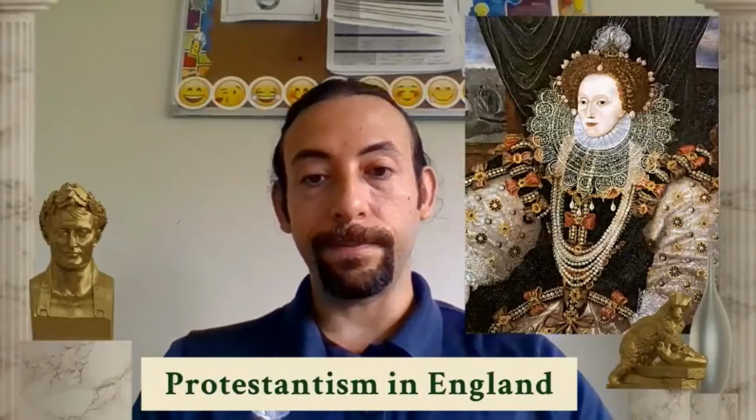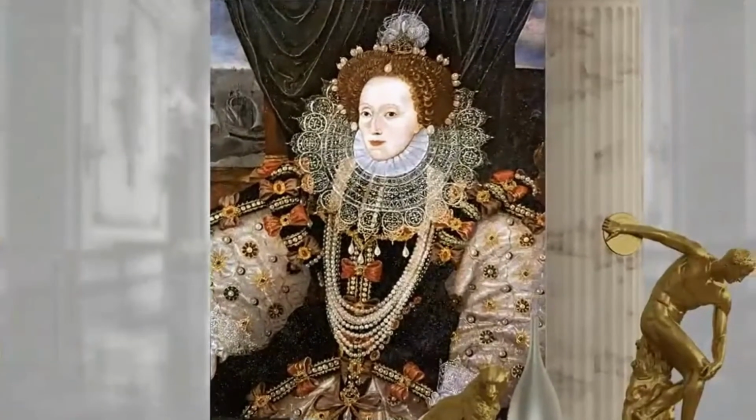Protestantism in England. Elizabeth repealed the laws favoring Catholics. A new act of supremacy named Elizabeth as the one supreme governor of both church and state. The Church of England under Queen Elizabeth followed a moderate Protestantism that kept most people satisfied.